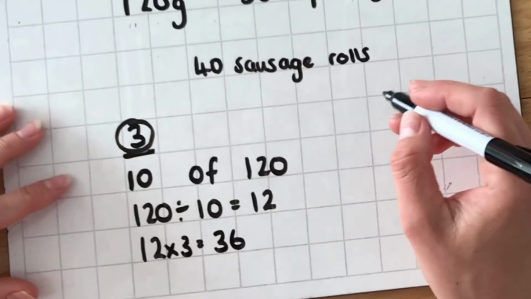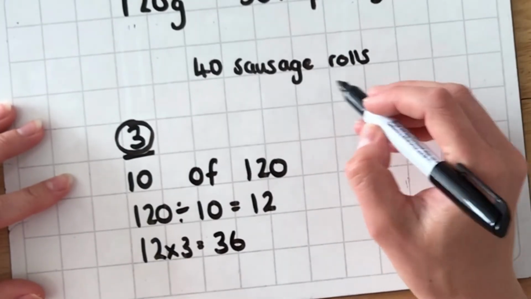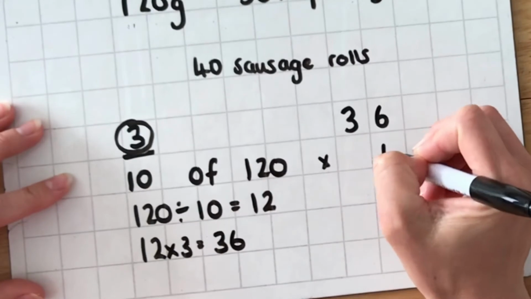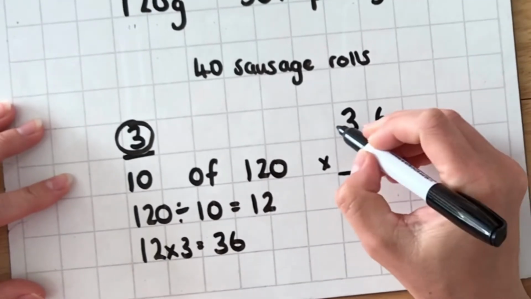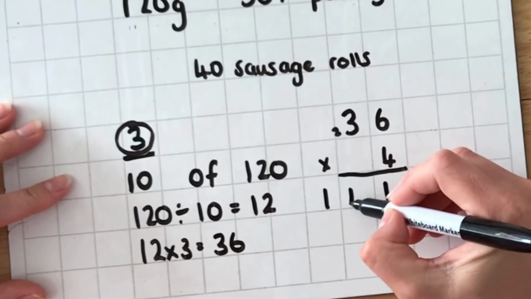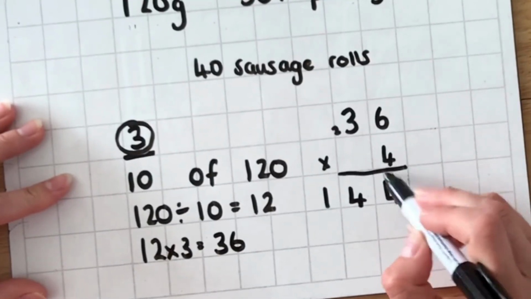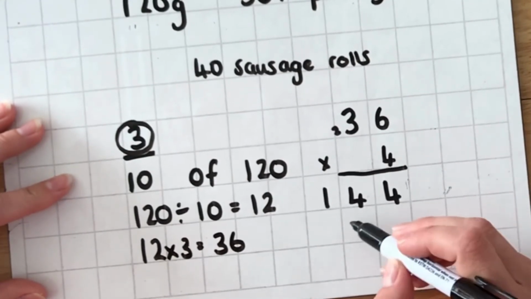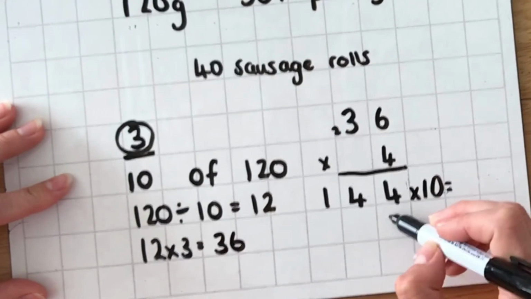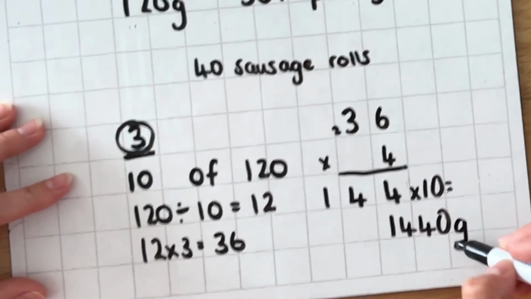You need to work out how much there is in 40 sausage rolls, so we need to do 36 times 40. The way I'm going to do this, I'm going to do 36 times 4 first of all. 6 fours are 24, 3 fours are 12, plus 2 gives you 14. So that gives you 144. You want to multiply by 40, and you've already multiplied by 4, so what you're going to do with your answer is times that by 10, and that's going to give you 1,440 grams.